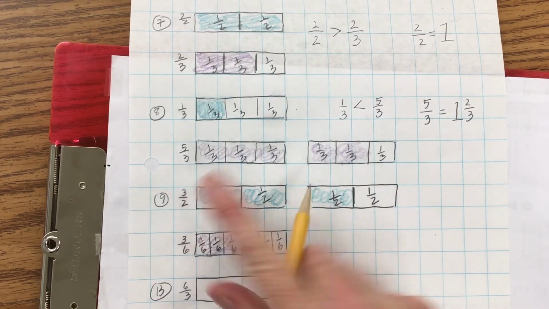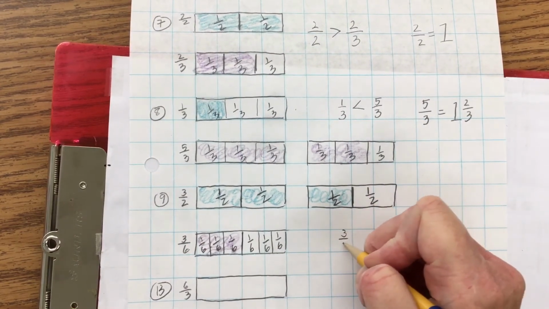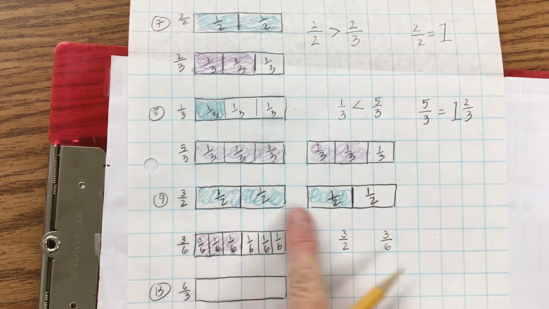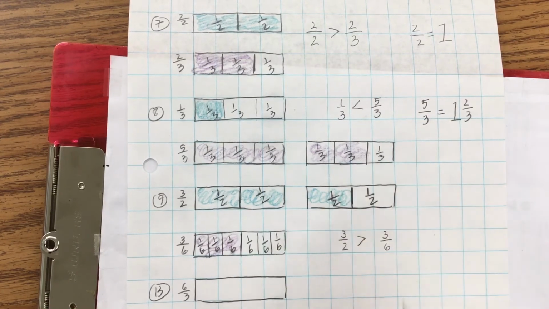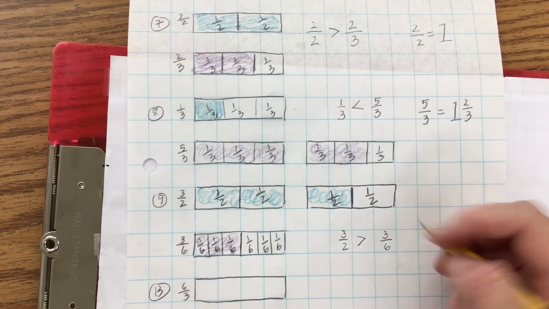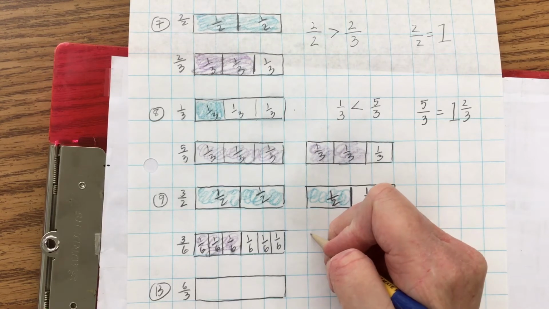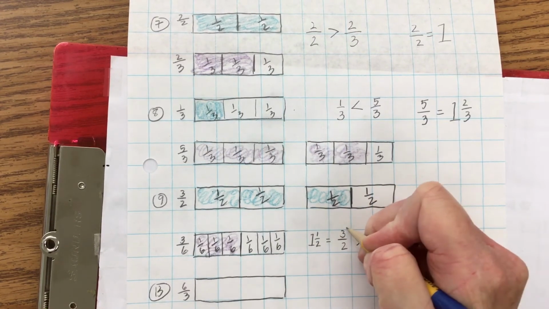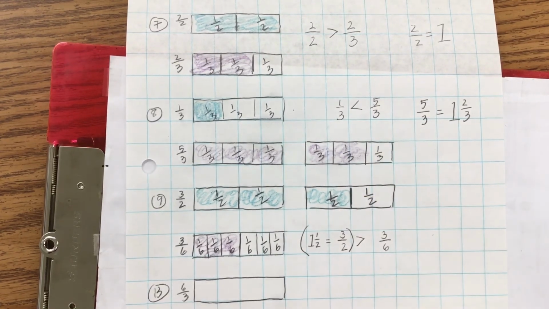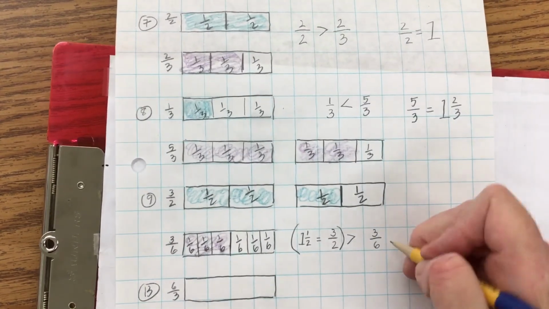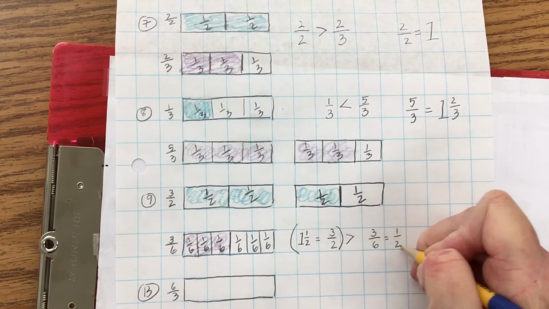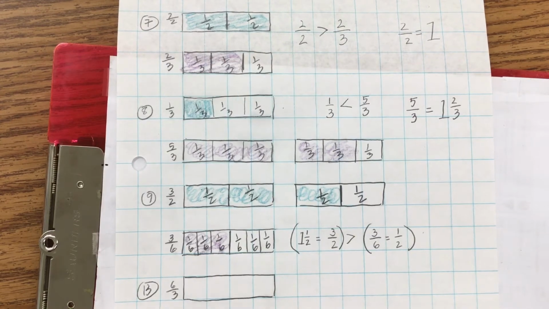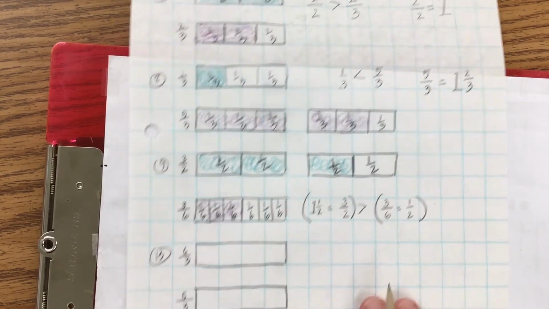So if we were comparing these, 3/2 and 3/6, you can clearly see that 3/2 is greater than 3/6. And then once again, 3/2 is really 1 and 1/2. So there we go. And then we could say that 3/6 equals a half. I didn't make them write an equation like that. Last one, and then I'm done.